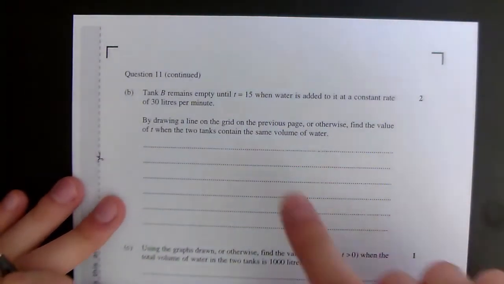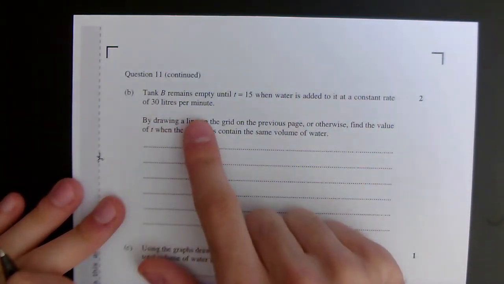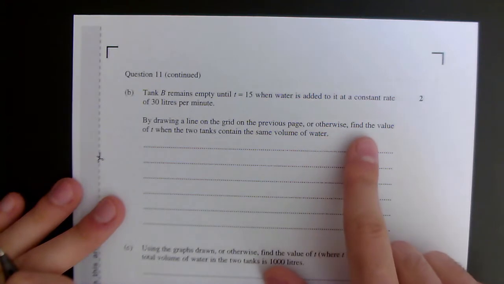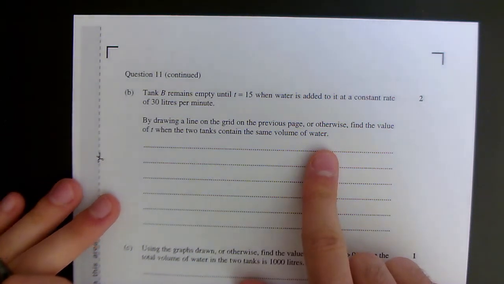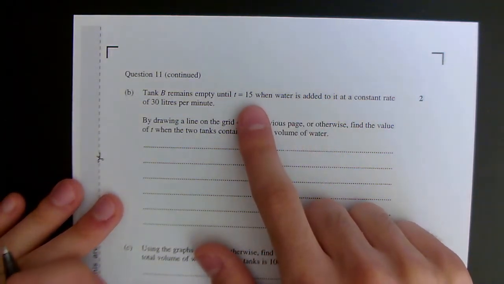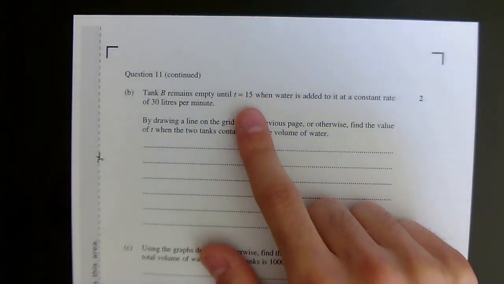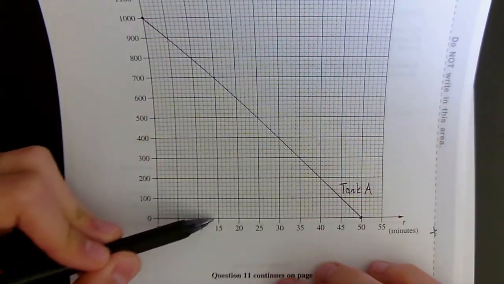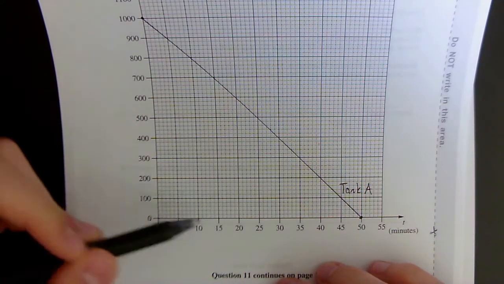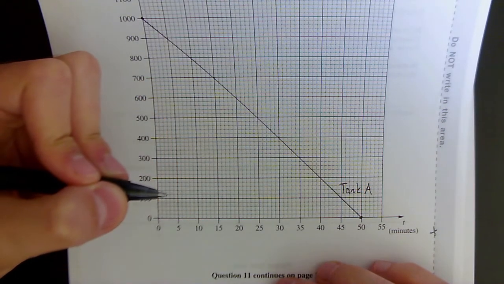The second question says tank B remains empty until T equals 15, when water is added to it at a constant rate of 30 liters per minute. By drawing a line on the grid on the previous page or otherwise, find the value of T when the two tanks contain the same volume of water. So what we notice is, up until T equals 15, we have an empty container, or in other words, the volume is 0. So all the way up until T is 15, our volume is going to rest at 0. And after T equals 15, we're going to increase by 30 liters every minute.